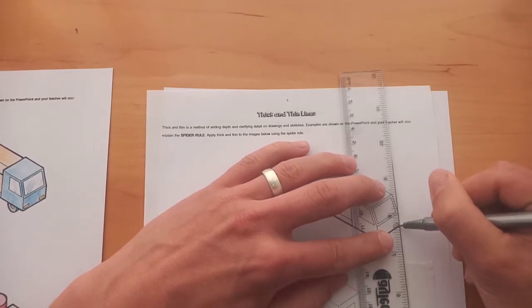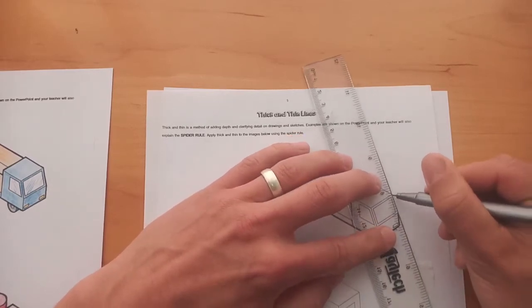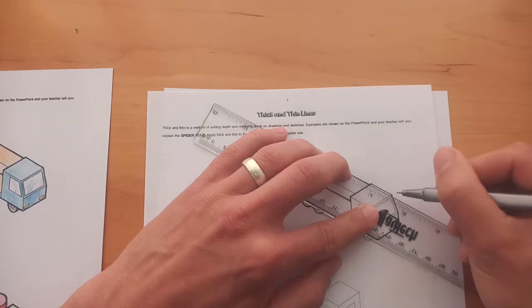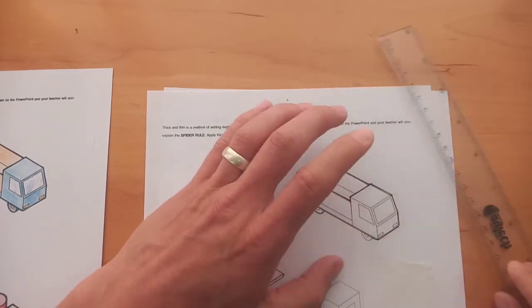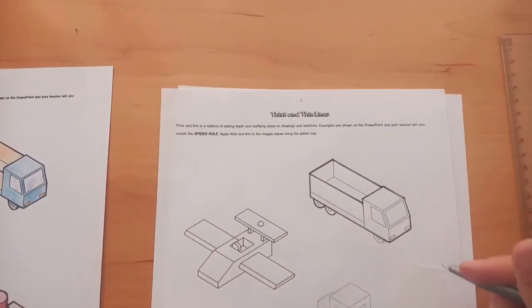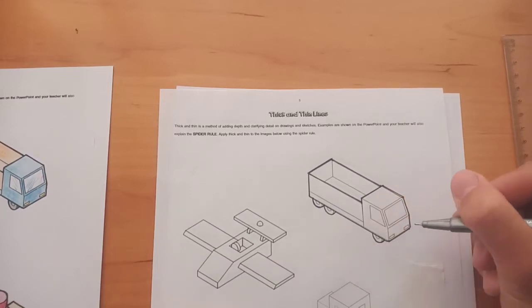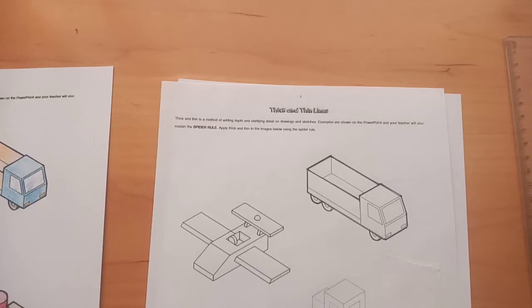In terms of the wheels, obviously it's a curved surface, so what you're going to have to do is just try your best to follow lines and do them freehand. So like I said, the truck is the easiest one to do. So that truck is more or less done. Just finish off the wheel around there. So that would be a solution for the truck.